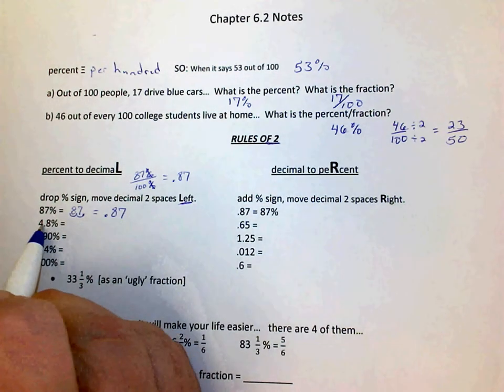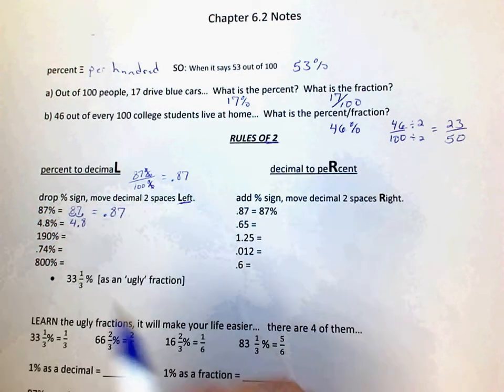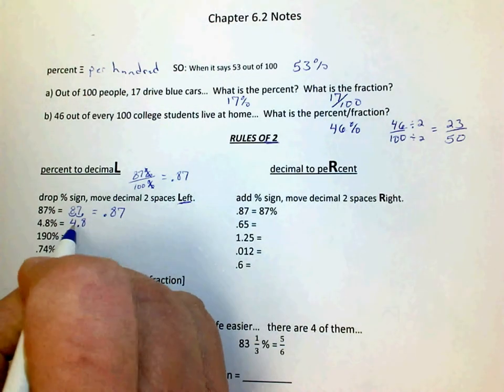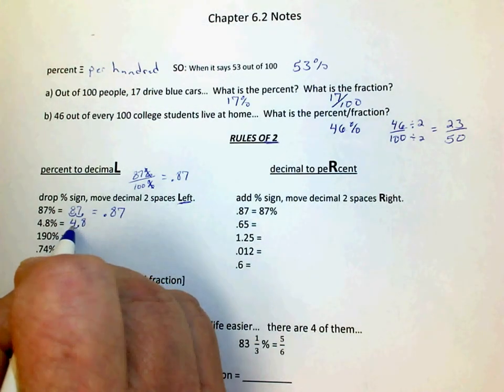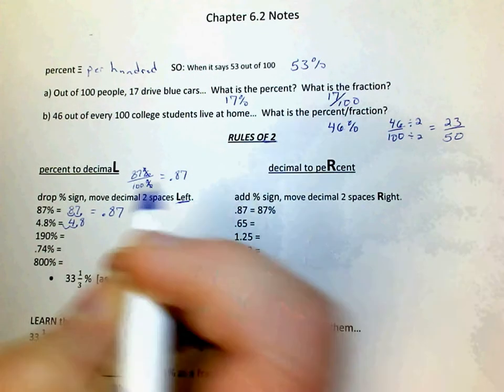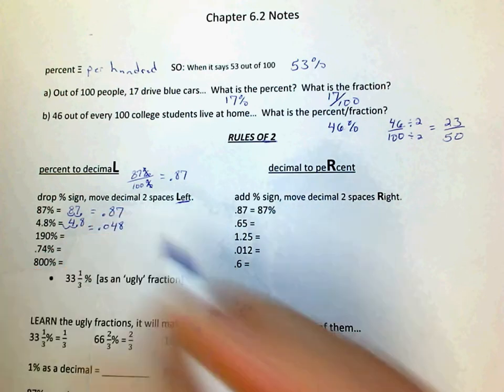Now, for 0.8%, well, you say it's already a decimal. No, it's a percent right now. To get it to a decimal, we have to move the decimal 2 spaces left. So that gives us 0.048.